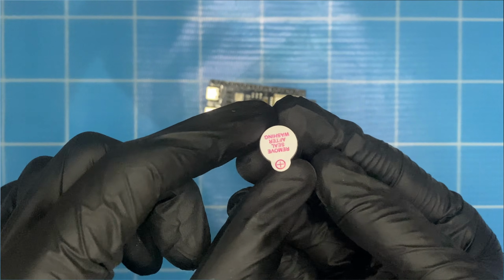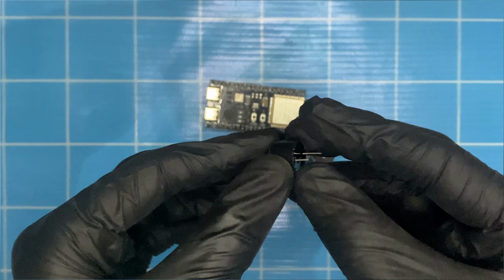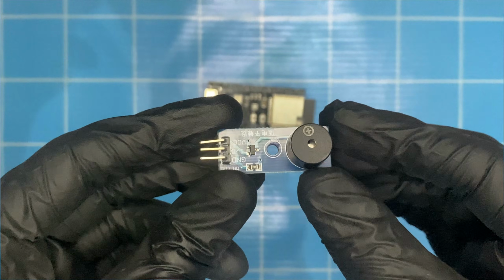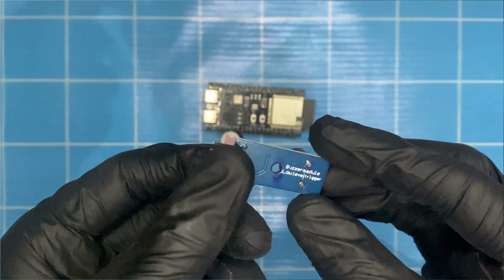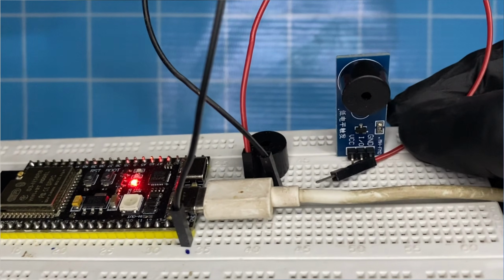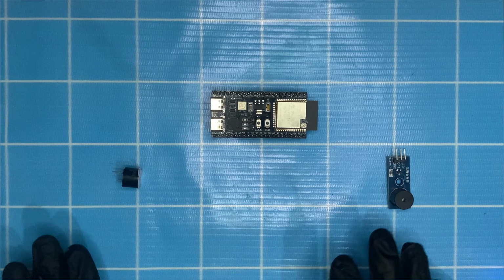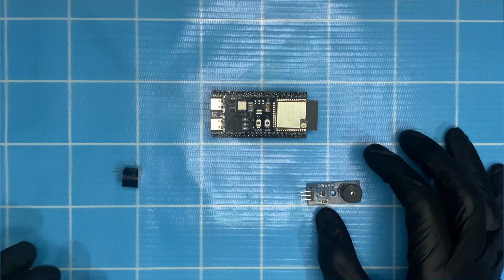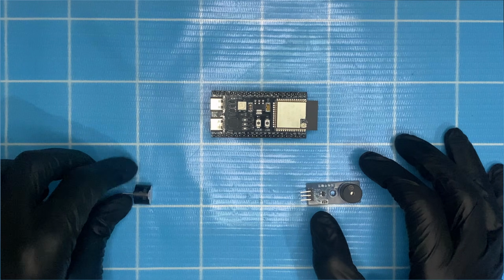Today we're going to be learning about buzzers. In this video we'll cover what a buzzer is, how a buzzer works, different types of buzzers, where buzzers are used, and we'll also perform some practical demonstrations. So let's get started. Now you can think of a buzzer as an electronic audio signaling device that produces sound when electrical power is applied to it.